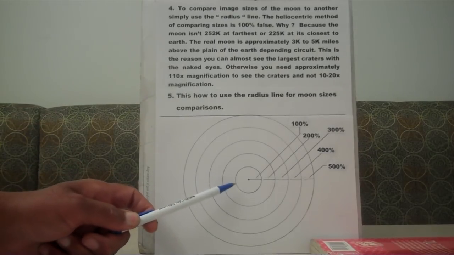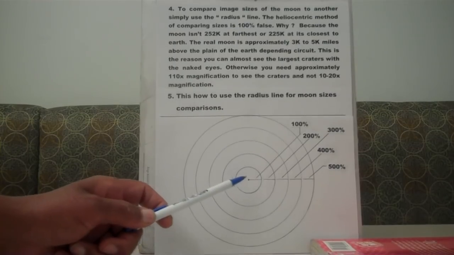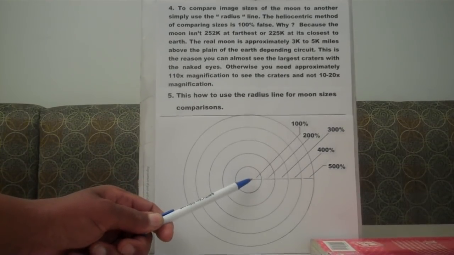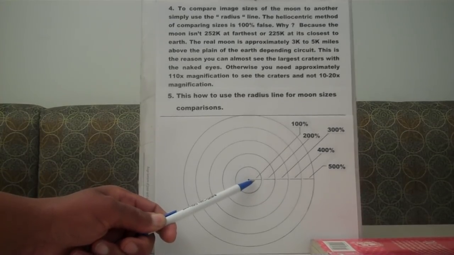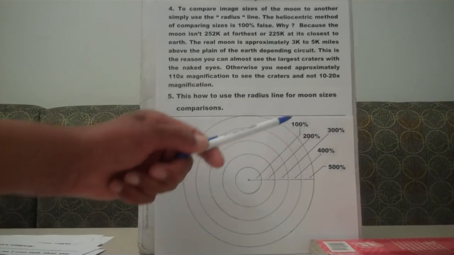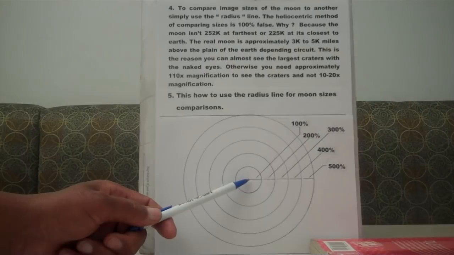Now, here's the smallest moon you might see up in the sky. If you see a very small moon, use the radius line. The radius is half the diameter. Use the radius line. And from the smallest moon you can ever see, look at that radius line, and you will say to yourself, that's 1. Therefore, it's 100%. 100% is that radius line.